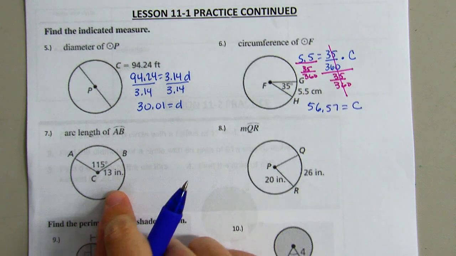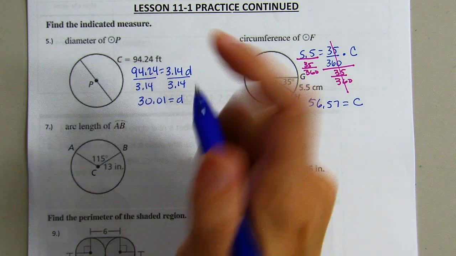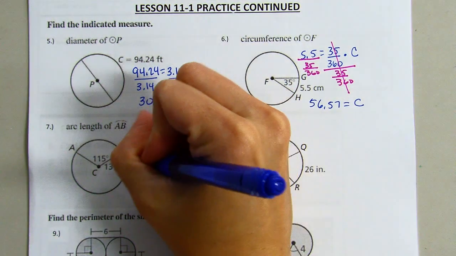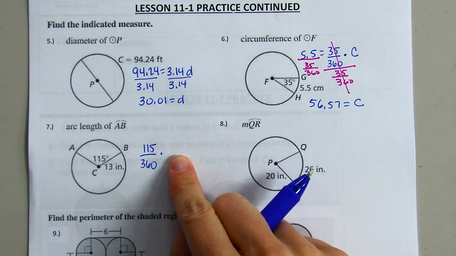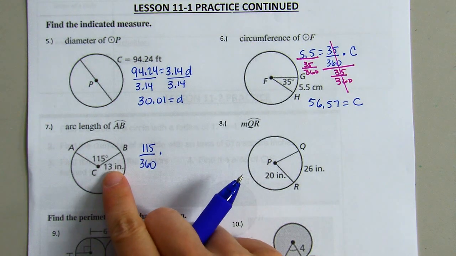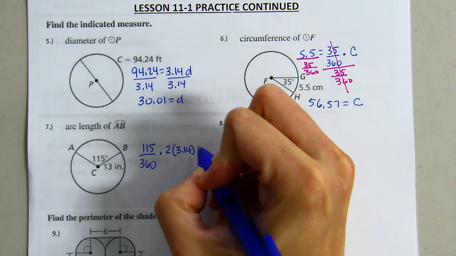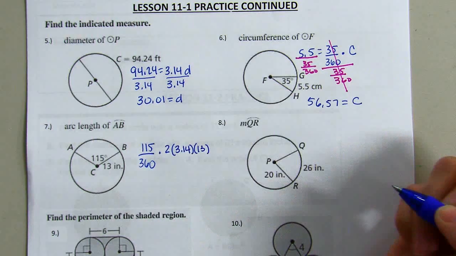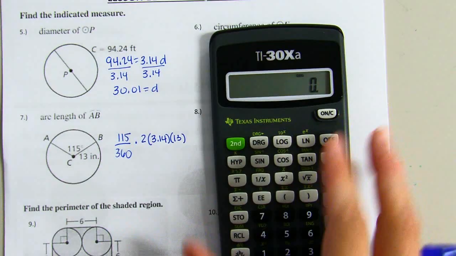Number 7, arc length. We have a radius, we have the degrees, so we're going to say the degrees over 360. We have to multiply by circumference. Since this is a radius, we're going to use the formula that's 2 pi r. Okay, now we just multiply everything together in our calculators.